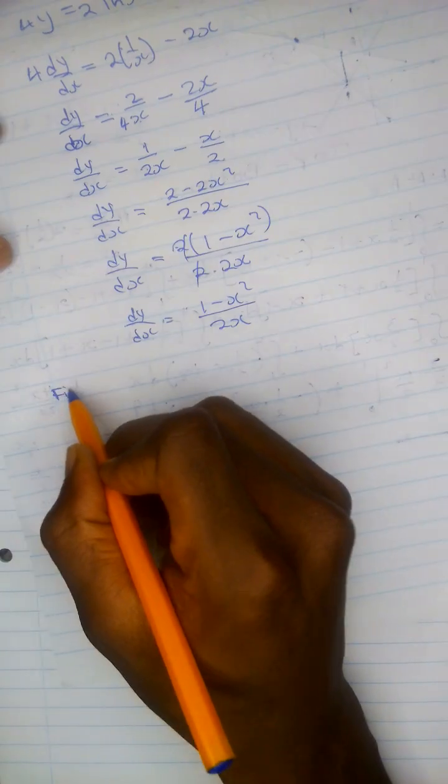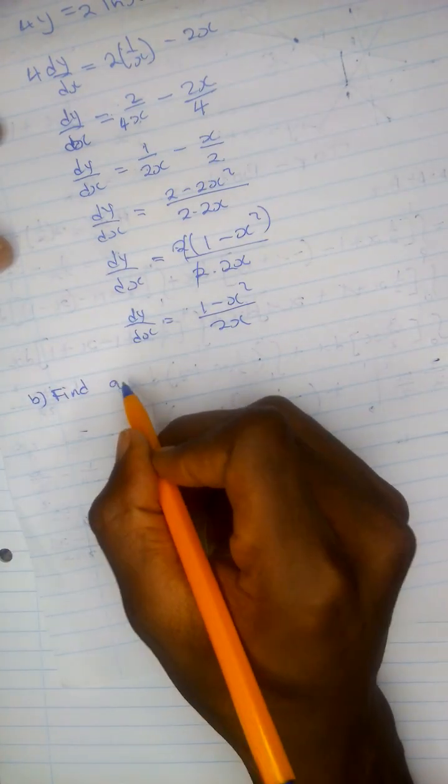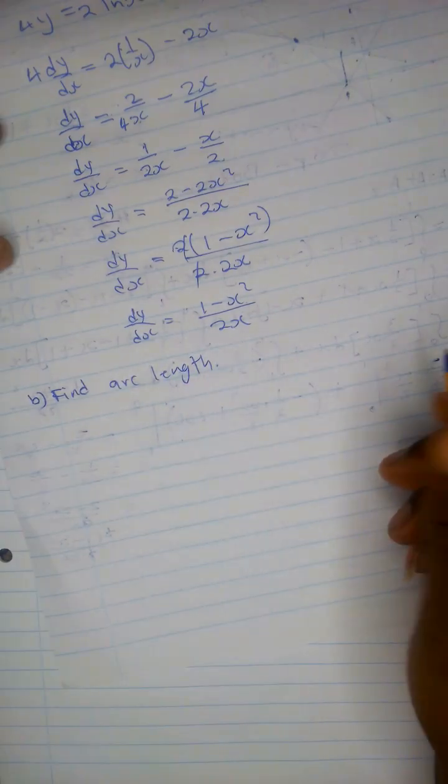Now part b wants us to find the arc length. So what is the arc length?